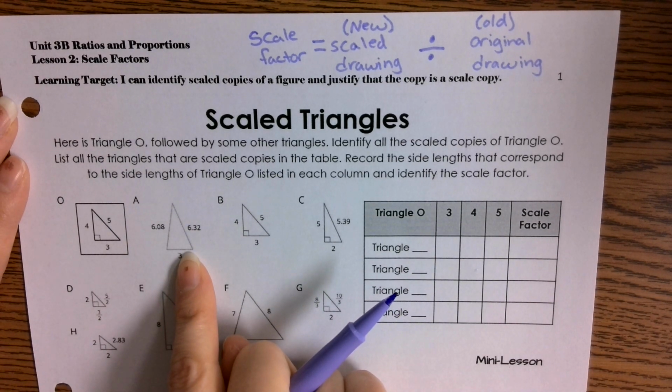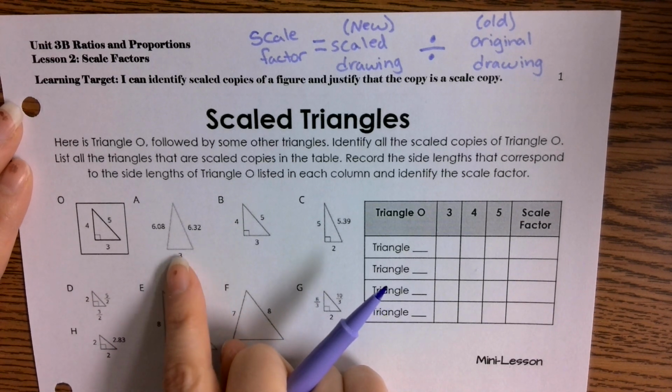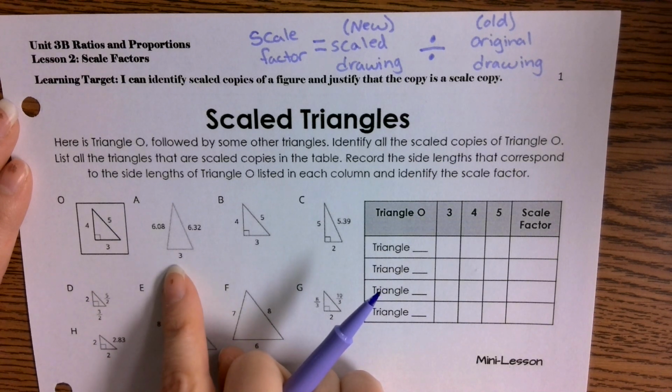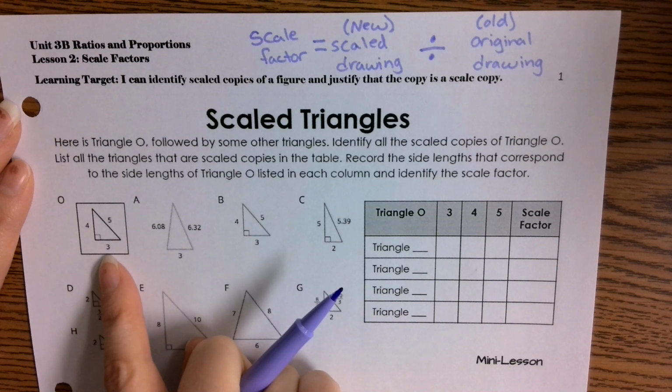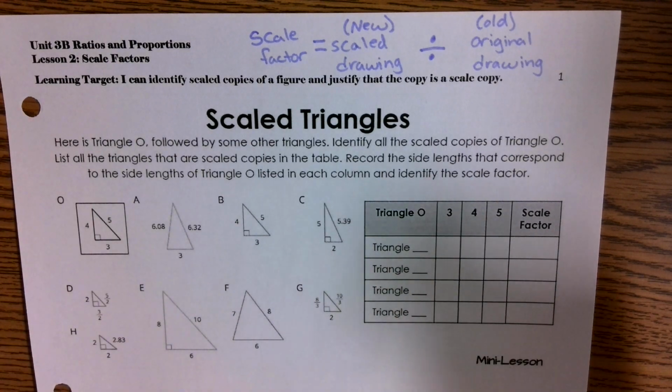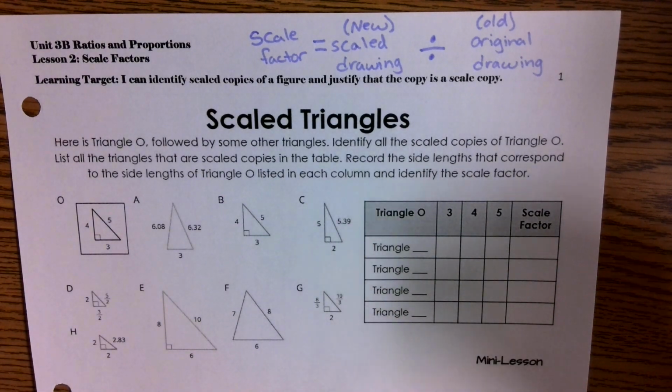Now, A. Would you say A is a scaled copy? The first thing I need to look at, is it also a right triangle? Is this a right triangle? No, this is not a right triangle. So is this a copy of my original? No. To be a copy, it has to be identical in its shape.